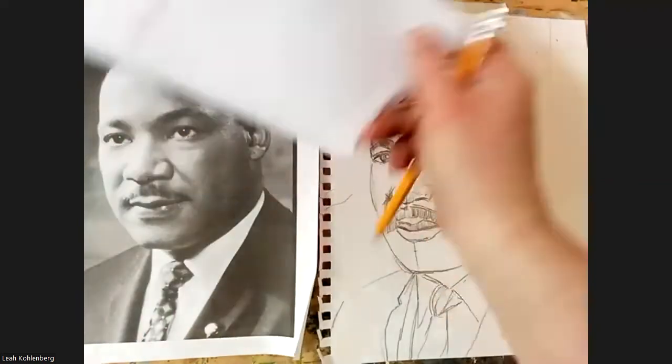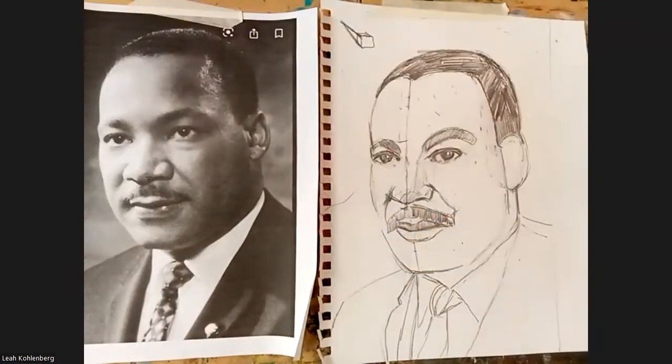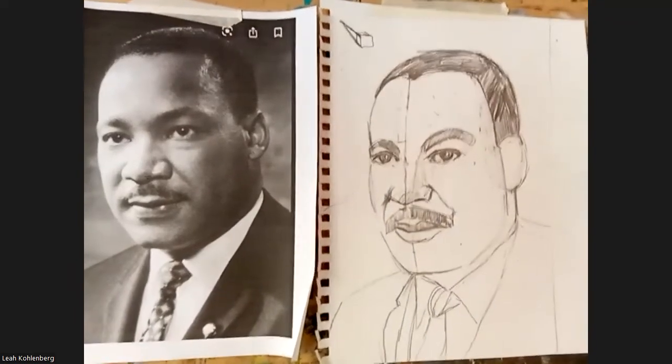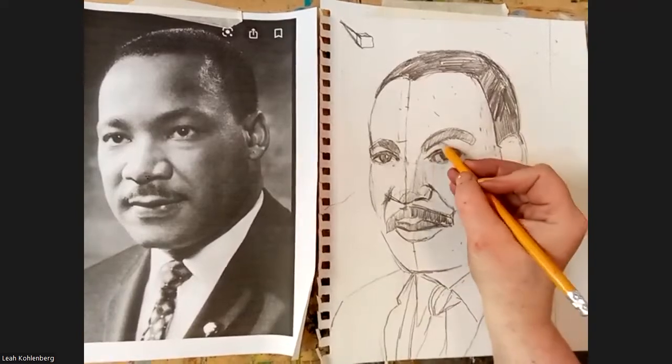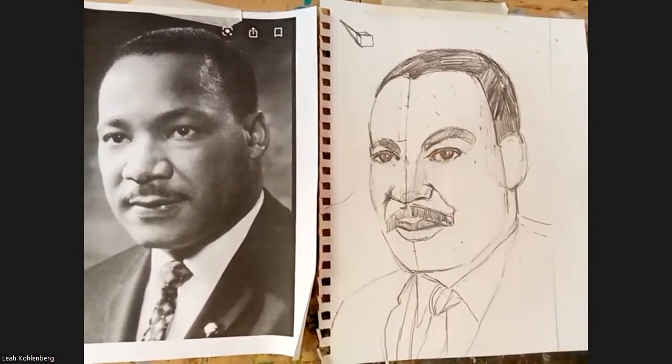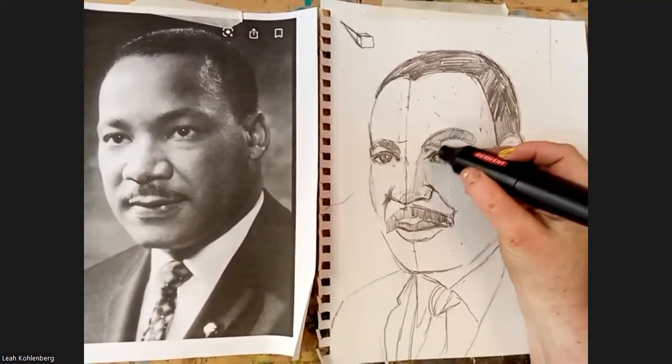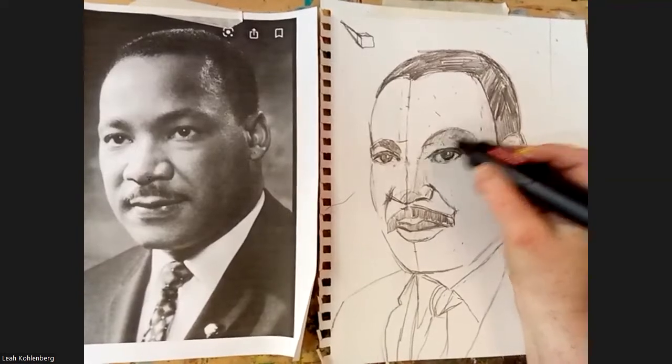And I think at this point we might go to the next page so that we can see some of the things that we covered up. One of the things I can really see is that his eyebrows are thinner than I have them.